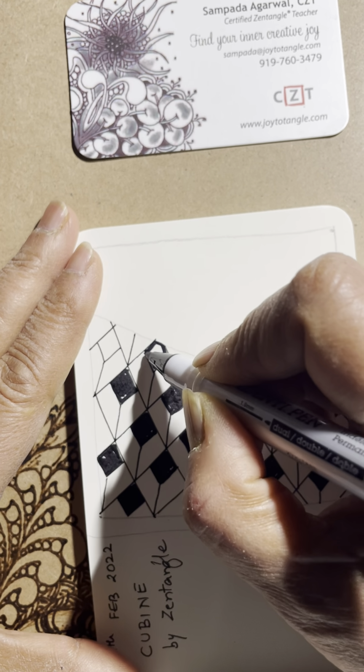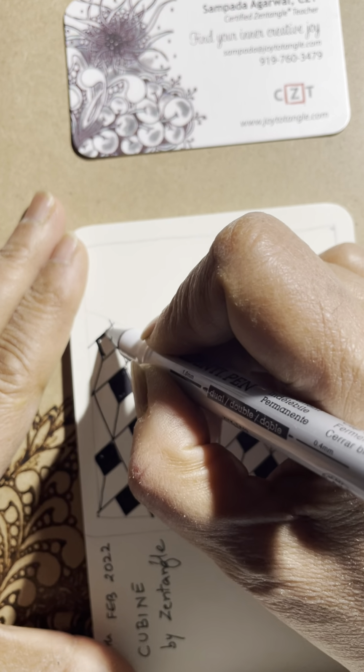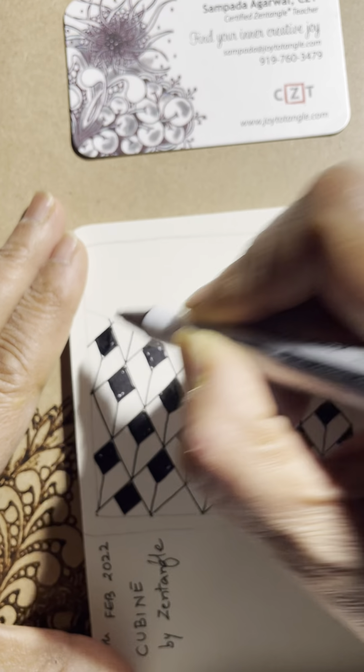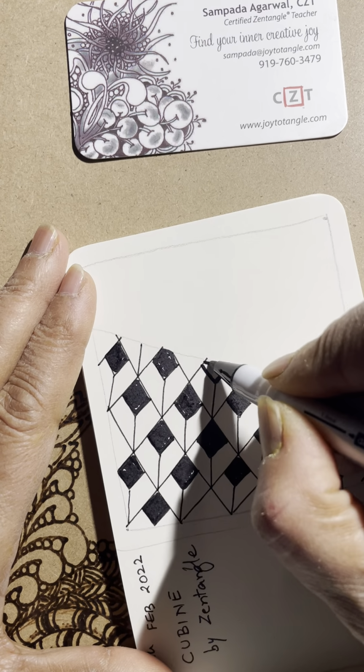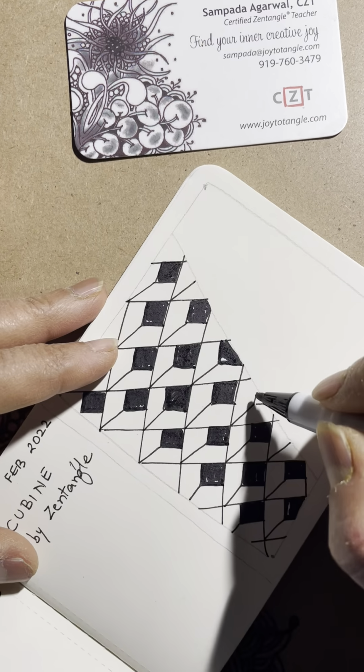So here I have almost finished filling these in. Last one left, this one. Right, this one too.